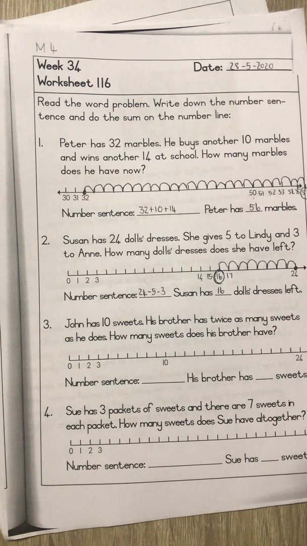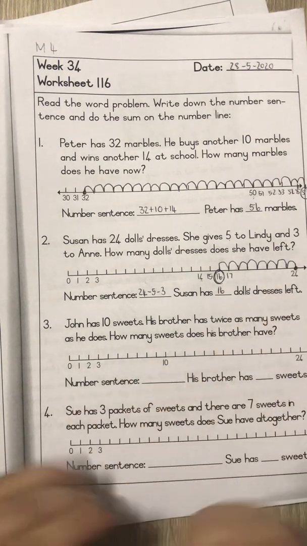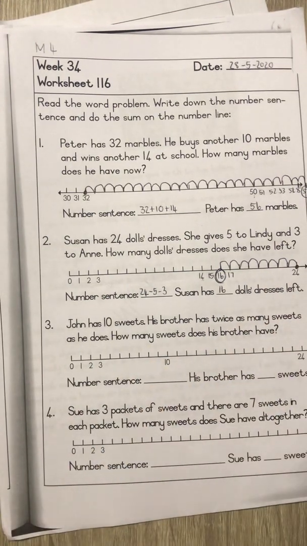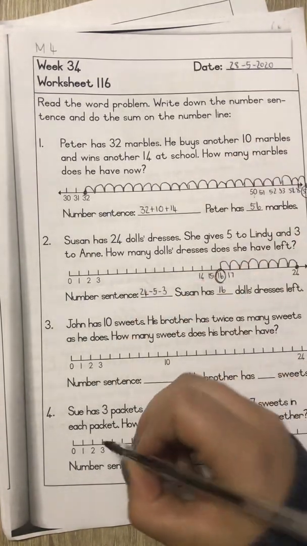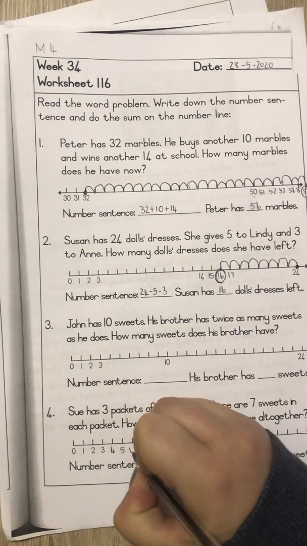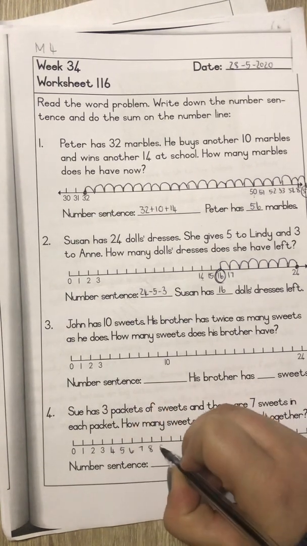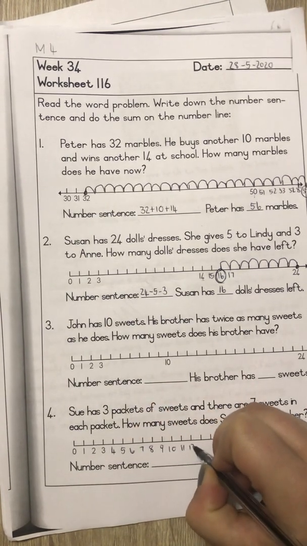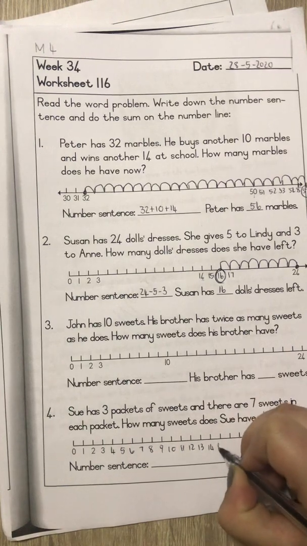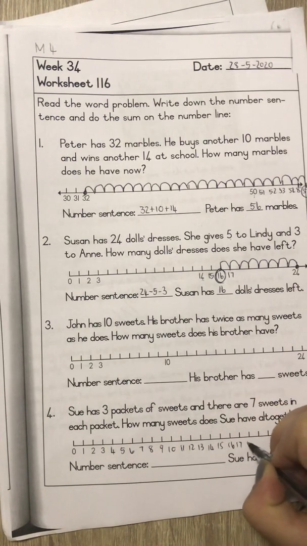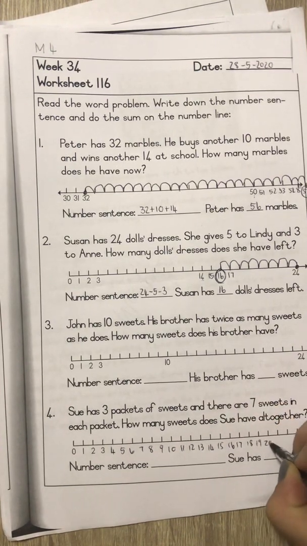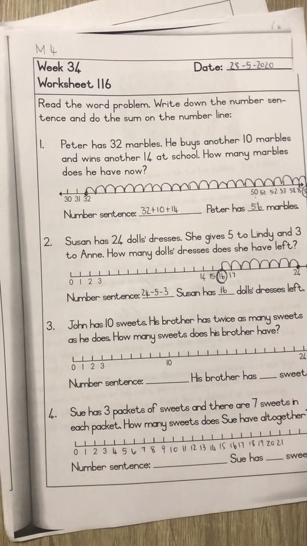So, she has 3 packets of sweets. And there are 7 sweets in each packet. Oh no, I am going to have to do it with you. Your dot shouldn't be there. I'm so sorry. She has 3 packets of sweets, 7 sweets in each packet. So, 4, 5, 6, 7. I'm just going to fill this in. You can do this as well. 13, 16, 17, 18, 19, 20, 21. Okay, you can stop at 21.